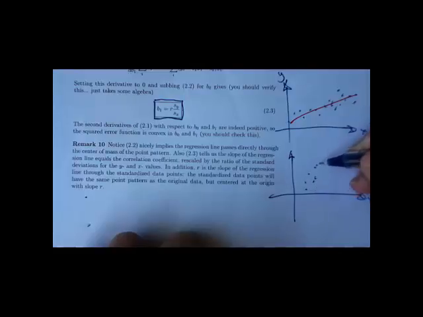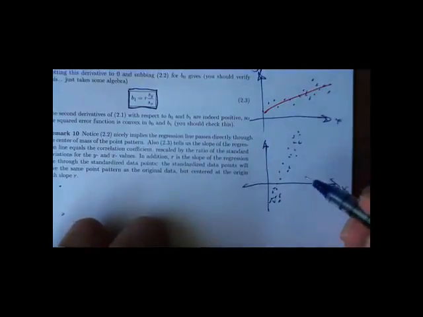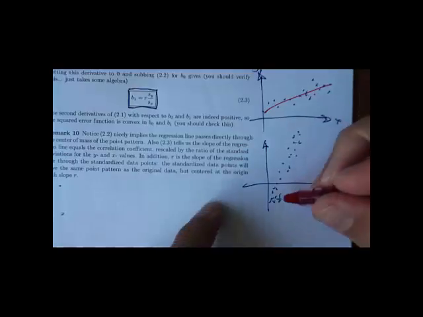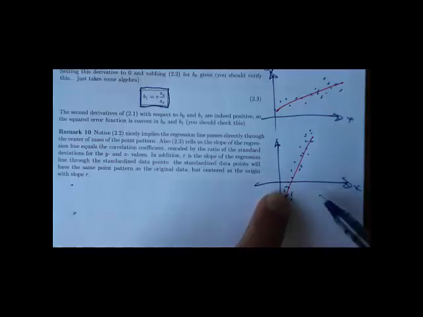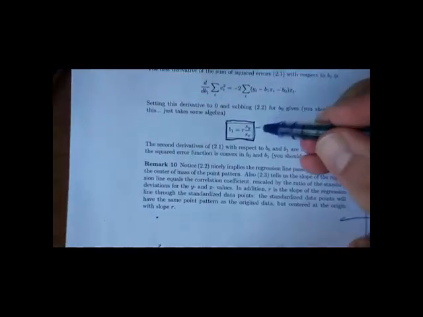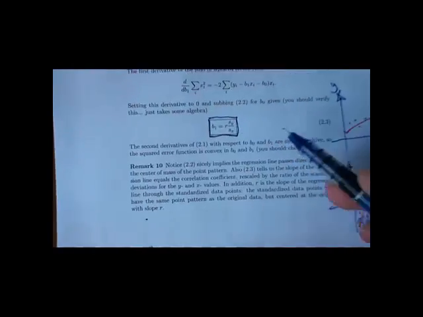On the other hand, if you have a situation like this where the data point pattern seems to have more variation in the up-down direction than in the x direction, then the standard deviation with respect to y is more than the standard deviation with respect to x, so this fraction here will be greater than 1, and you have something greater than 1 times r, and so you could actually get a slope that's greater than 1. Okay, so that's kind of nice there.